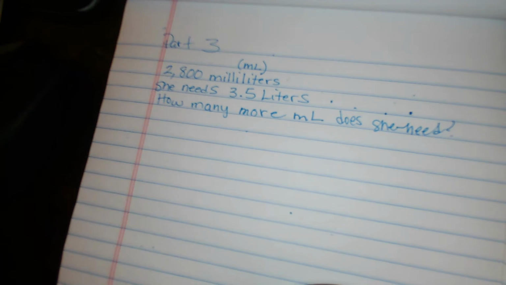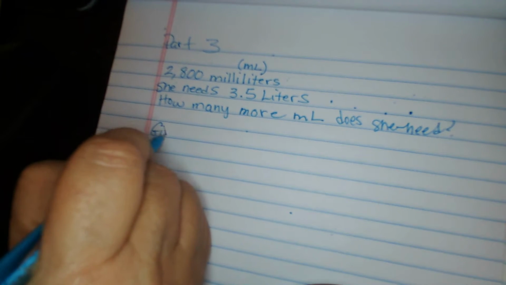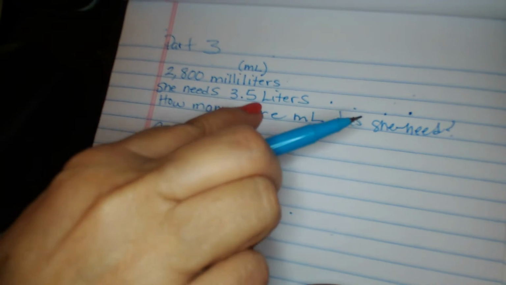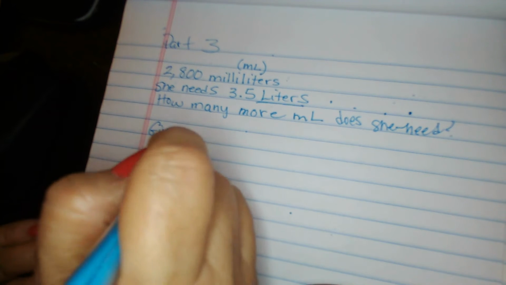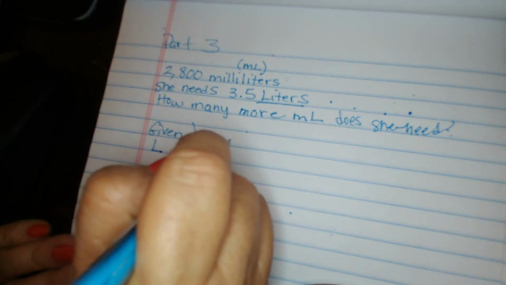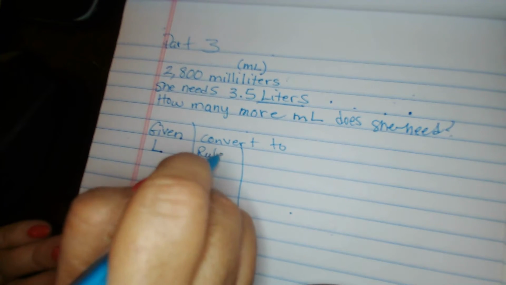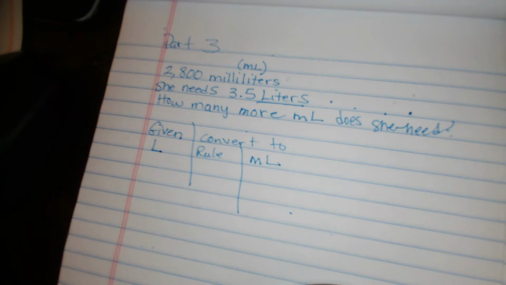Okay, so now let's go ahead and convert. I have my given, and I need to convert to milliliters. So I'm going to take my liters, because this is what I'm going to change to. My given is liters, and I'm going to convert to, here's my rule, milliliters, ml. I'm going to go over to my sheet, and I'm going to find the place for the liters and milliliters right in the center.